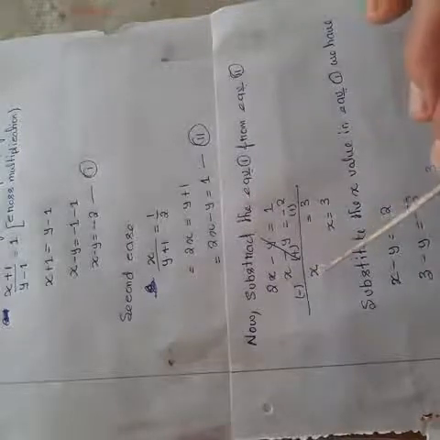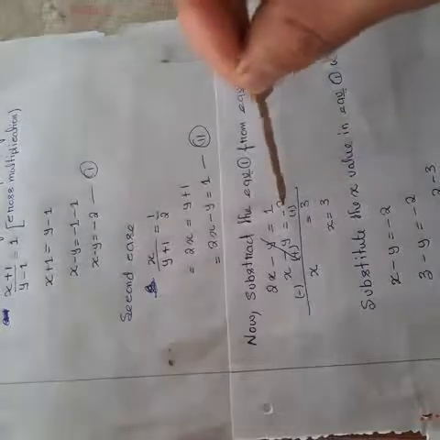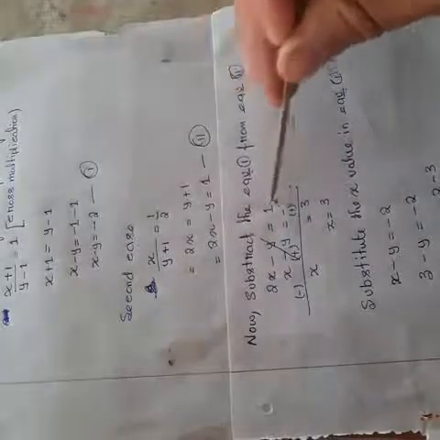Now the remaining is 2 minus 1, which is 1. So x will come along, and equal to, here 2 has already turned into a plus number, so 2 plus 1 is 3. That is how we have got x equal to 3. After that, we just have to substitute the value of x in any of the equations. Now substitute the x value in equation 1. We have x minus y equal to minus 2. That is our first equation.